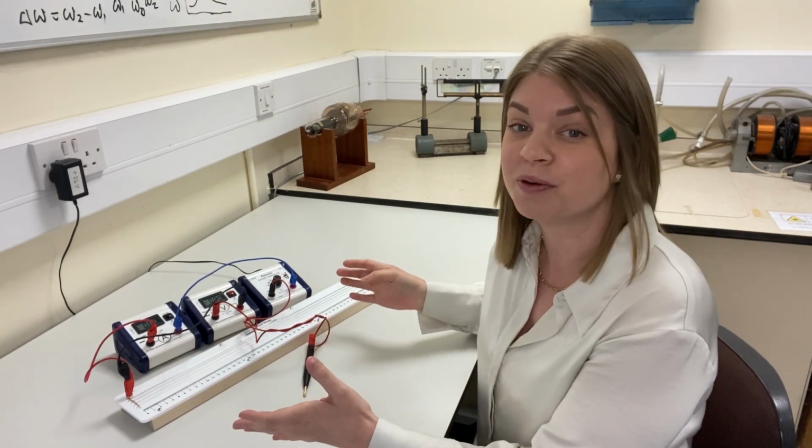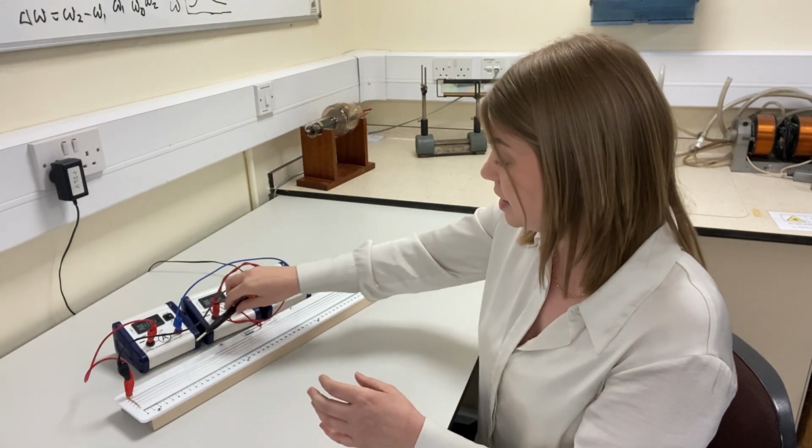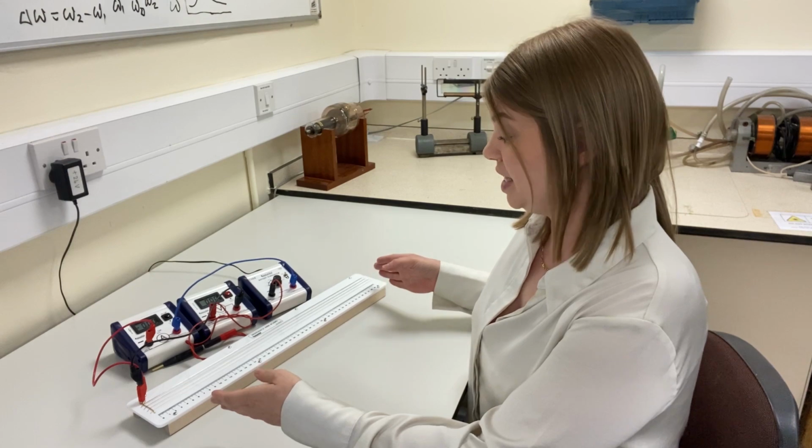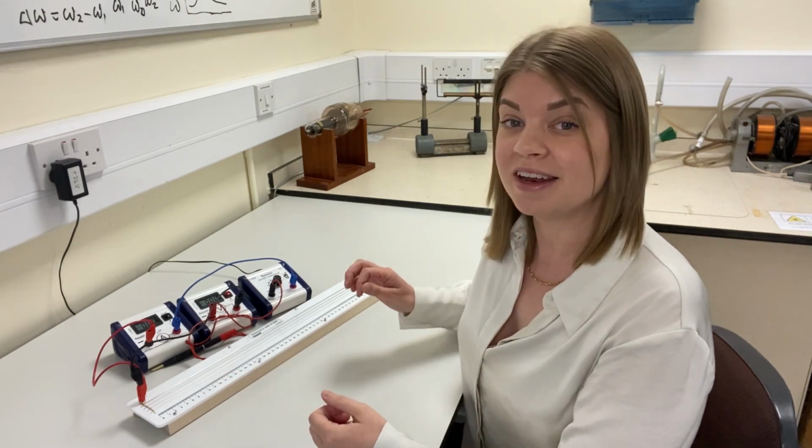Now, you might be used to seeing a piece of wire sellotaped to a meter ruler for this activity, and you'll be able to see the similarities between that and the resistance wire board, apart from some key differences. Here you can see we've got 4 wires, not just the one, and each are of different thicknesses. Now this means that we can extend the practical to not just look at length, but also diameter. Further, the wires are nice and straight, so this is going to reduce the error in our length measurement.